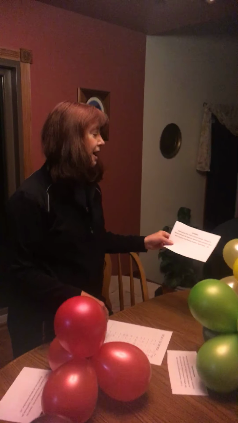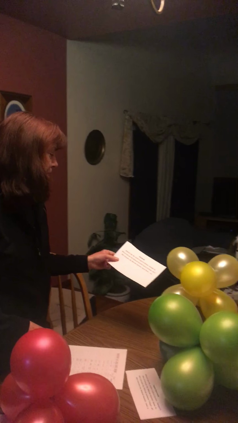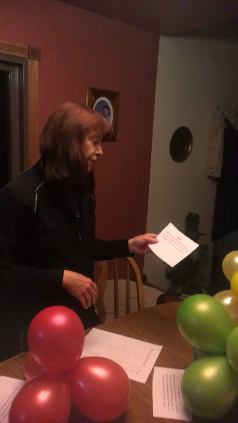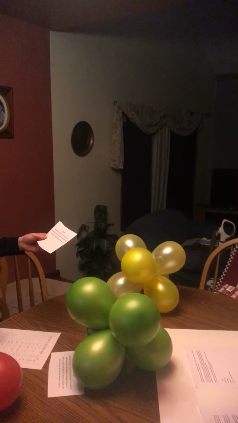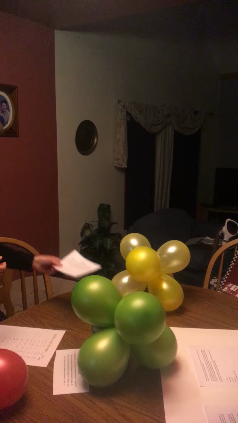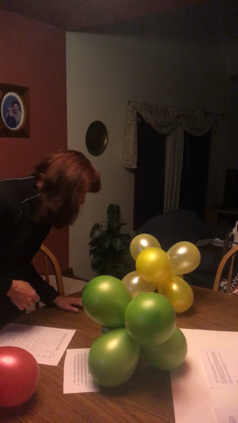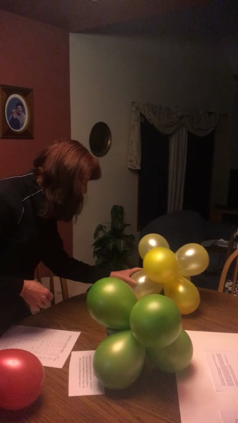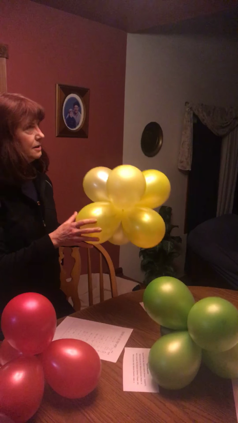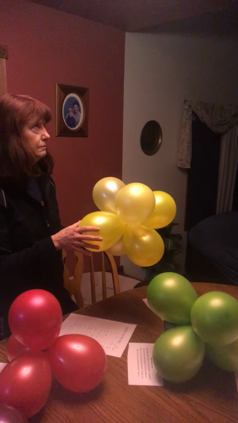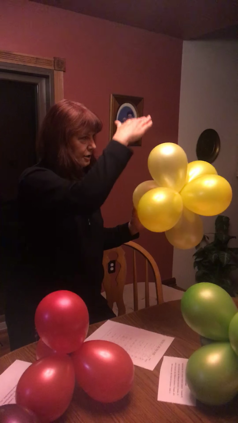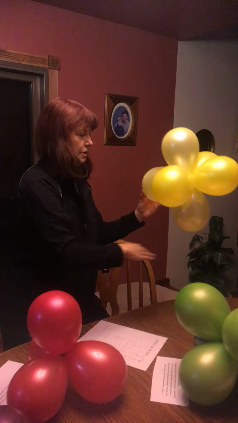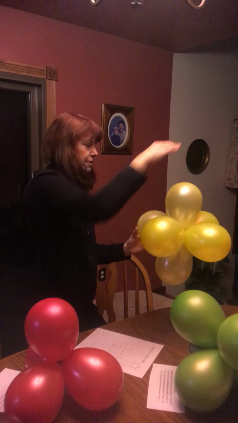The last one is the octahedral. Its molecule type is AB6, and it contains 6 electron domains. An example would be sulfur hexafluoride, SF6. I'm probably not saying that right, but it looks like an octahedral. So in space, it would take up an octahedral shape.